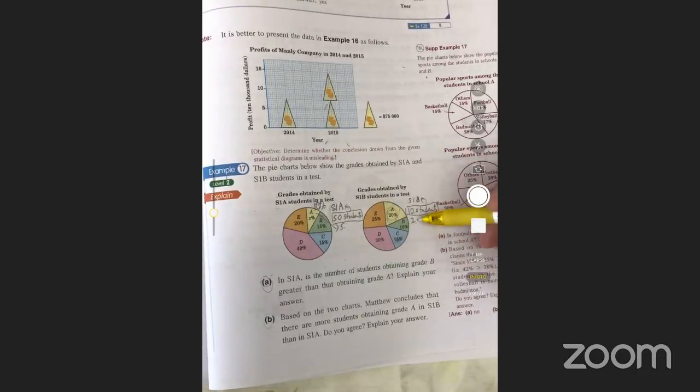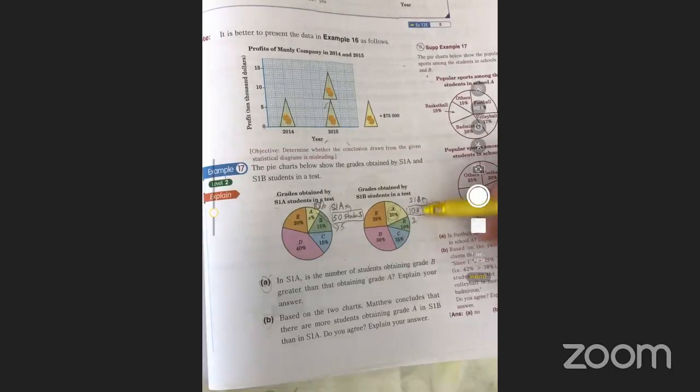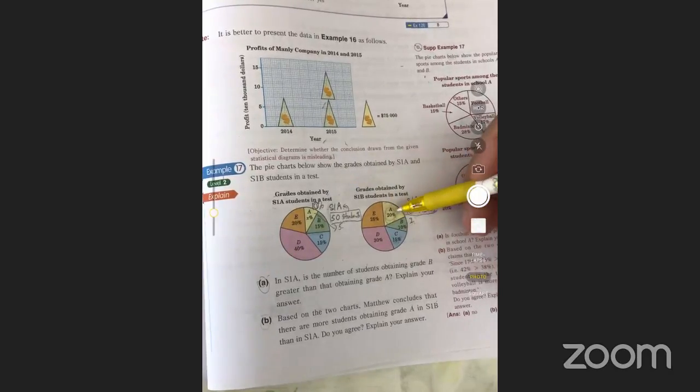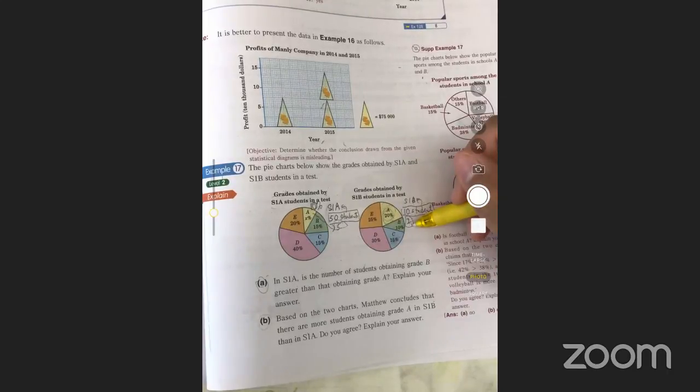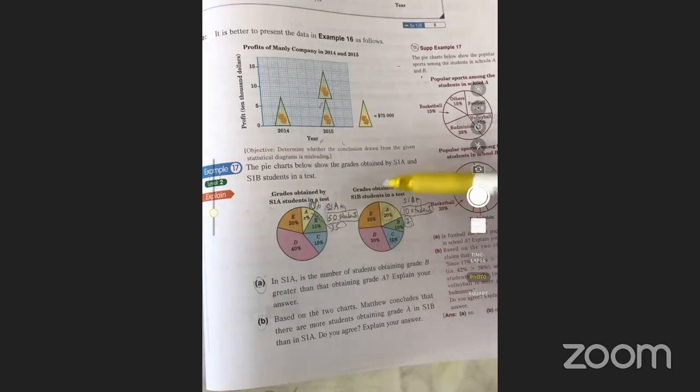Because this 20% will be 20% of this class. If this class has 10 students, then 20% will be 2. Even if the percentage for class 1B is bigger, it does not mean that the actual number is really bigger. If you look at the whole question, actually the numbers of students for S1A and S1B are unknown.